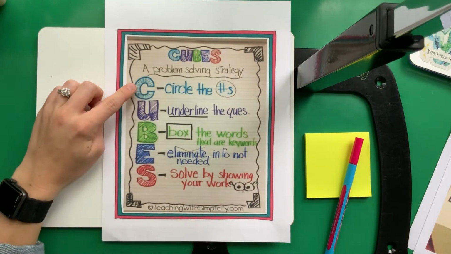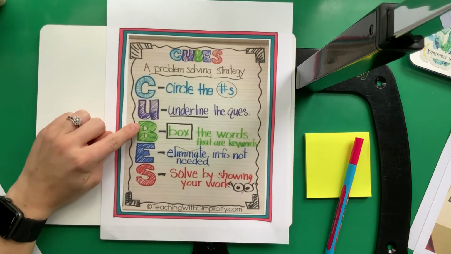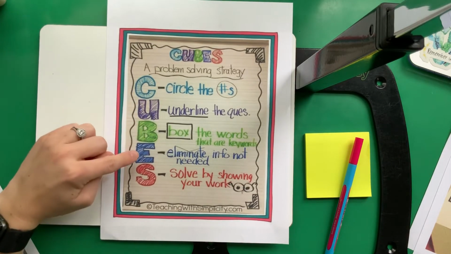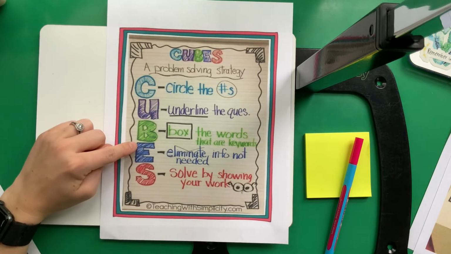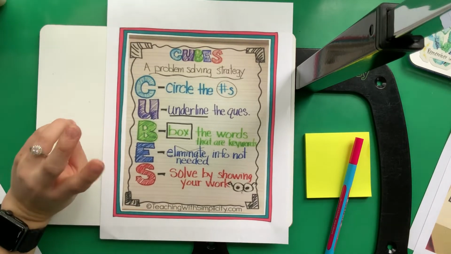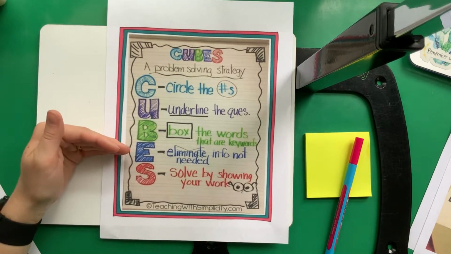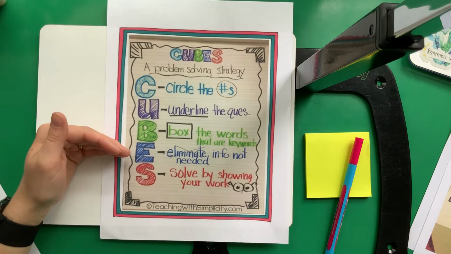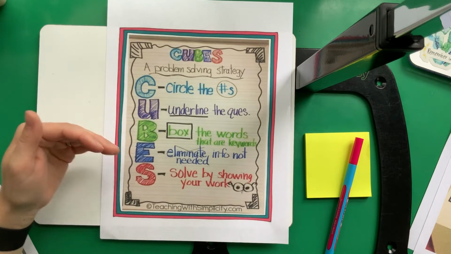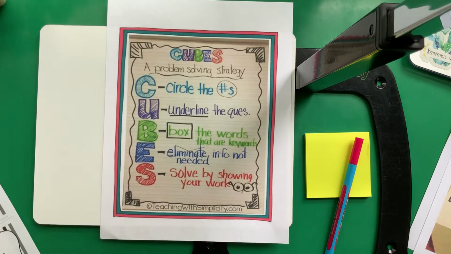So for the C, it's circle the numbers. U, underline the question. B, box the words that are keywords. E, eliminate info that's not needed, because remember, sometimes it'll tell you about Jack and Jill and Humpty Dumpty, but you really didn't need to know about Humpty Dumpty. You only care about Jack and Jill, and that's when we always say, oh, sorry, Humpty, nobody cares about you. That's what you're doing when you're eliminating. You're thinking, okay, there's too much information here, and I don't actually need all of this. And then lastly, your S means to solve by showing your work.